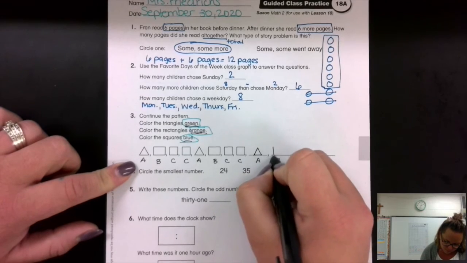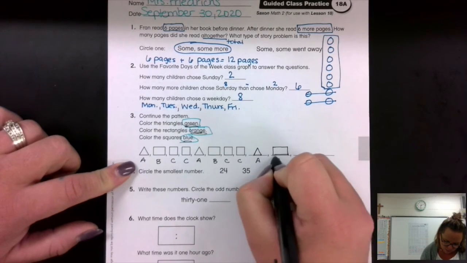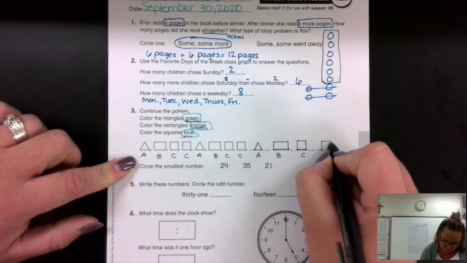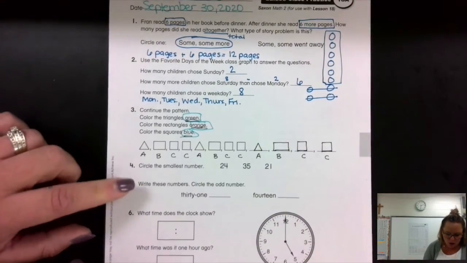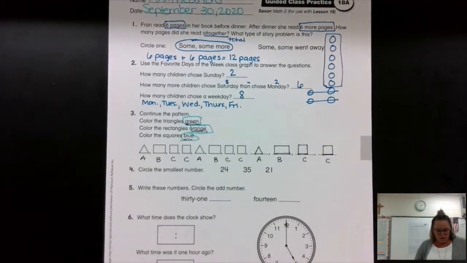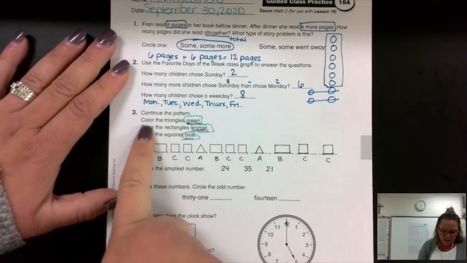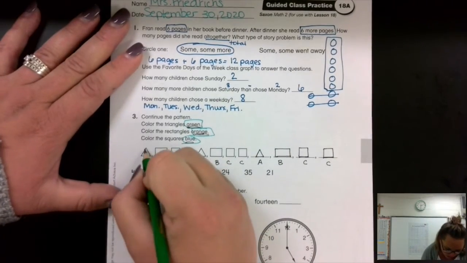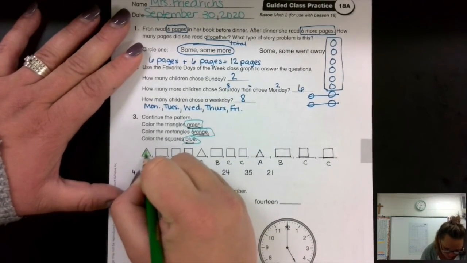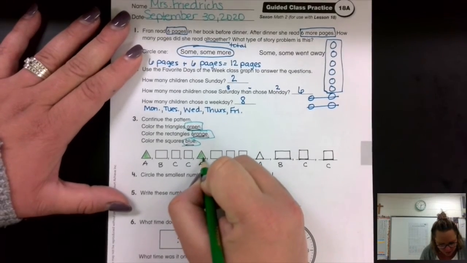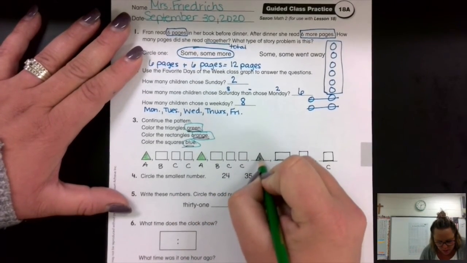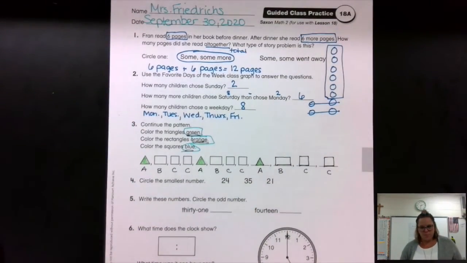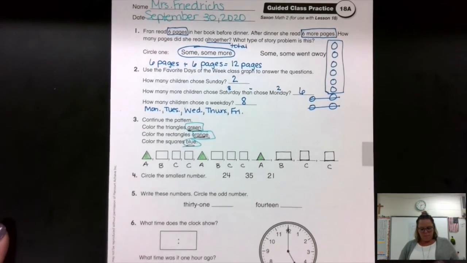Triangle, rectangle, square, and square. All right, now that we have that done, now we can go ahead and do our coloring. It says color the triangles green. So grab out your green crayon or colored pencil, and all of the triangles I need to color green. Not just the ones that I did, not just the ones that were already there for me. To color all the triangles green. There were only 3 of them to color, weren't there?